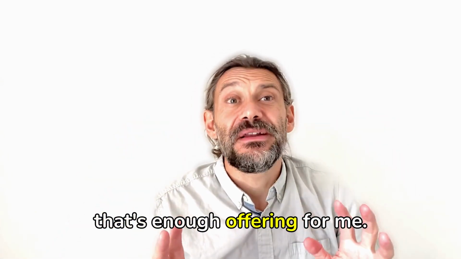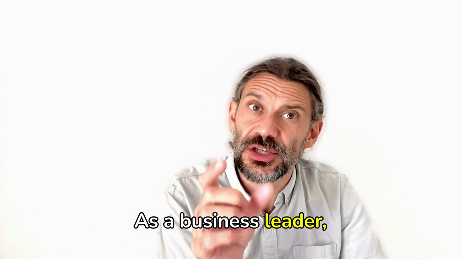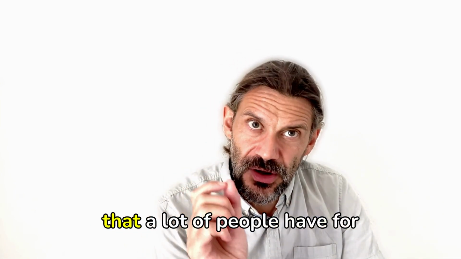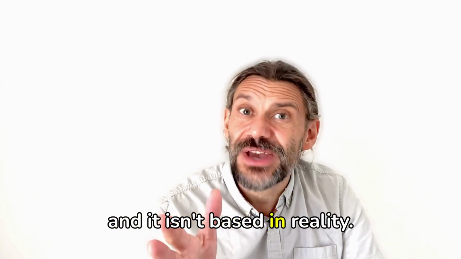Okay, that's enough waffling for me. I just want to introduce you to this idea because it is super important as a business leader that you understand the model that a lot of people have for storing files is wrong and it isn't based in reality.